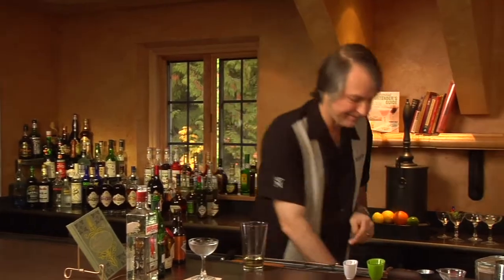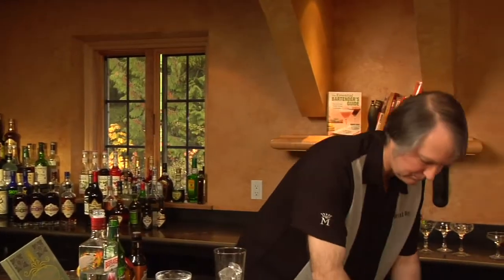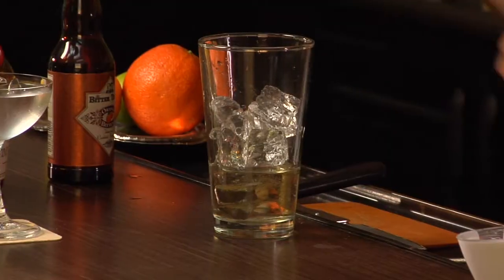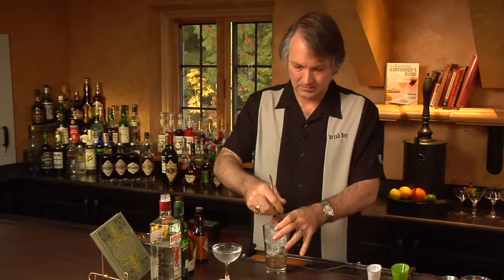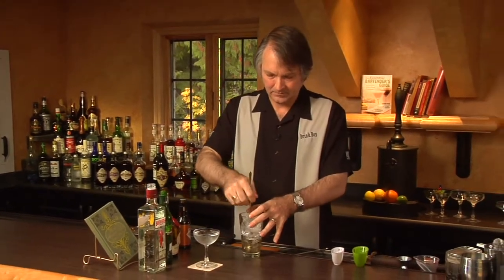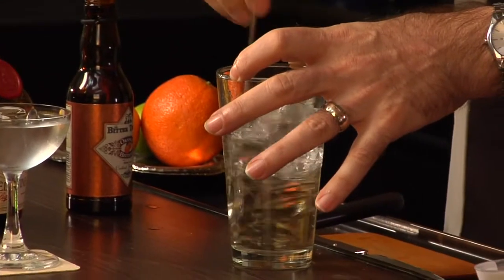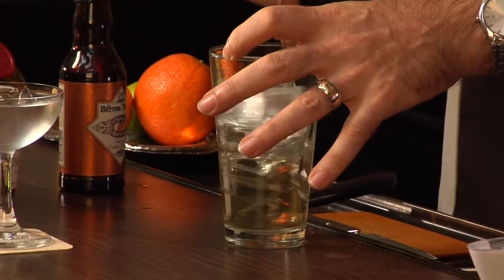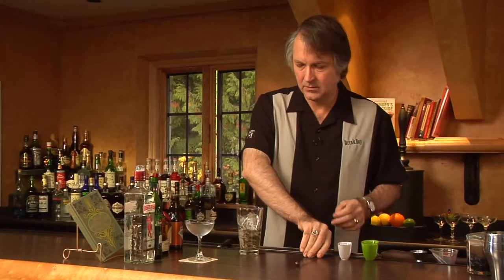Now we're going to add the ice. It's always important to stir enough so you get a well-chilled drink, and also make sure you pre-chill your glass with some water, some ice as well.